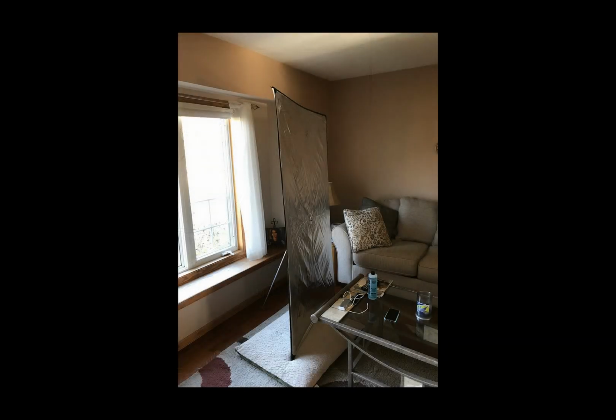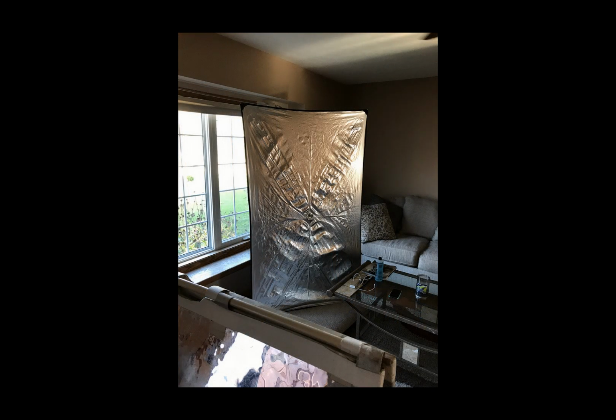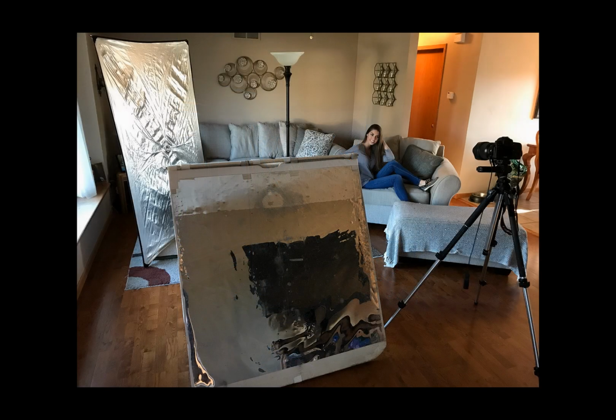Here's a pullback with the flat gobo. Pullback with the twisted gobo. And a pullback with the twisted gobo and a fill reflector. I'll repeat my description of the process now with the photographs. Starting with this window light only shot, you can see that the light is too far behind her.